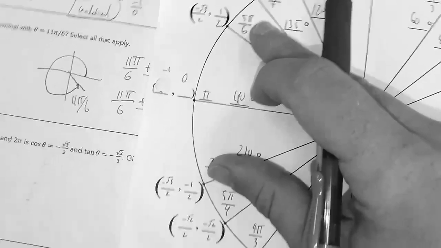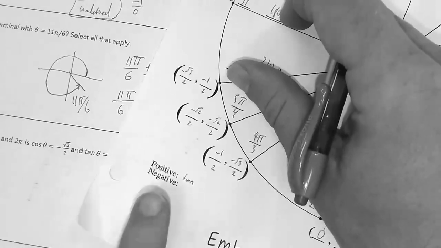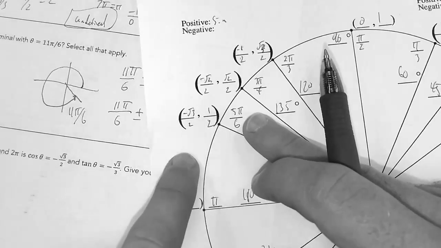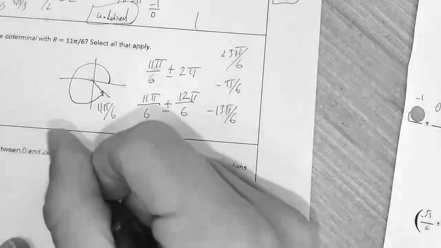So down here, we know that tangent is positive, right? That's one of the features of this corner. Because they're both negative, your tangent is going to be positive. So it must be up here at 5 pi over 6.